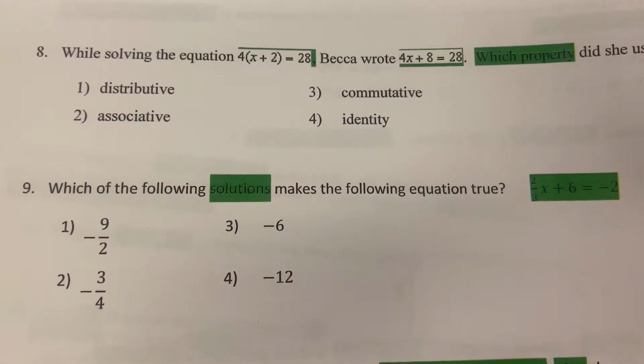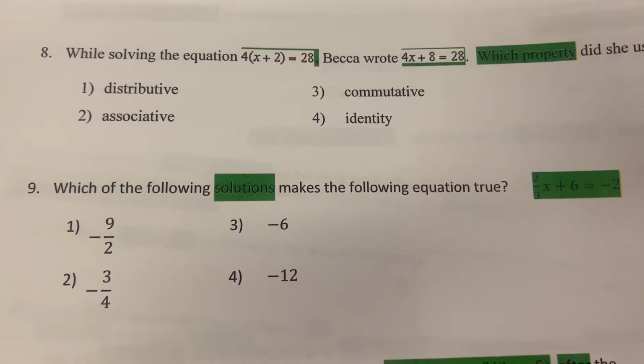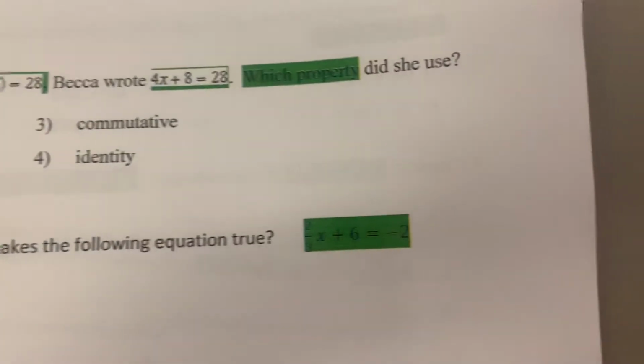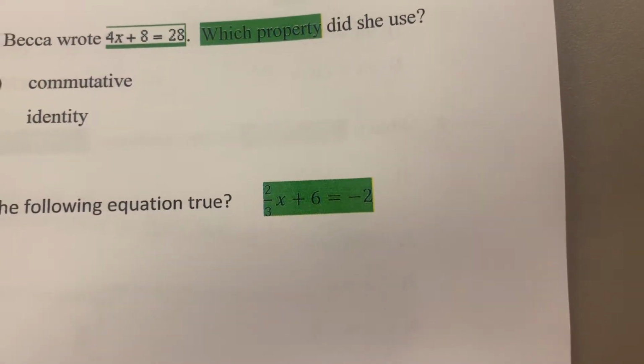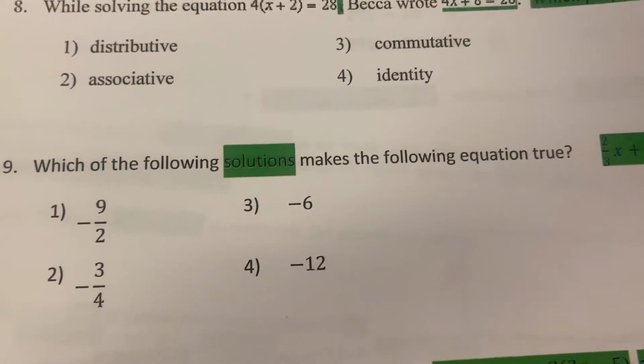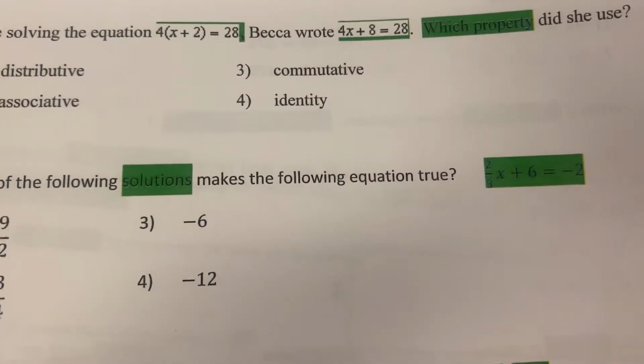Number 9, which of the following solutions makes the following equation true? The equation is 2/3 x plus 6 equals negative 2. Which one of these solutions makes that equation true?